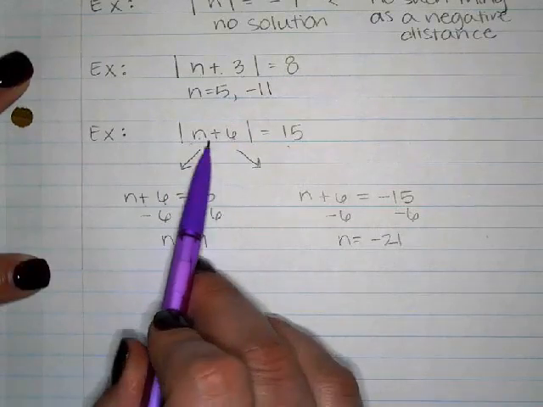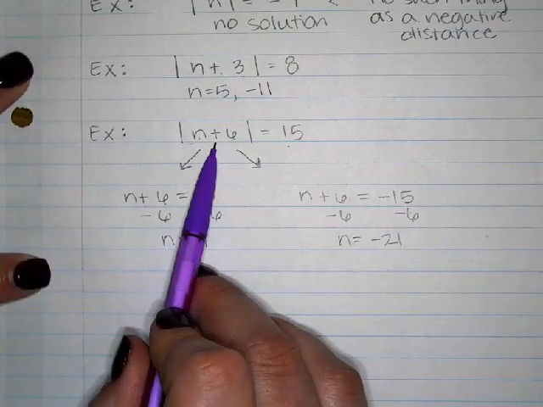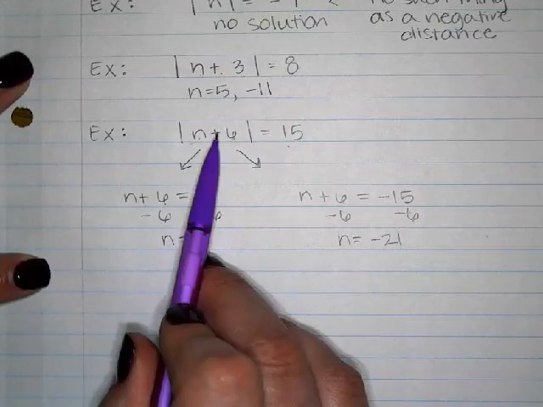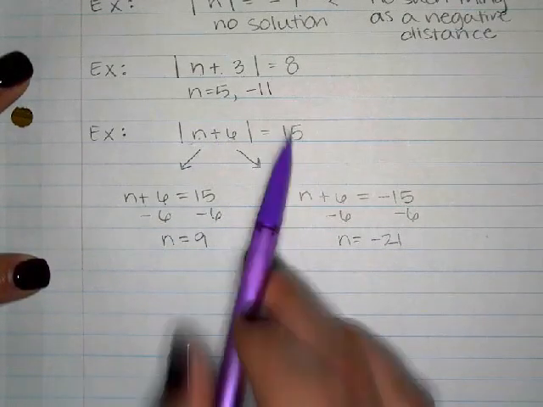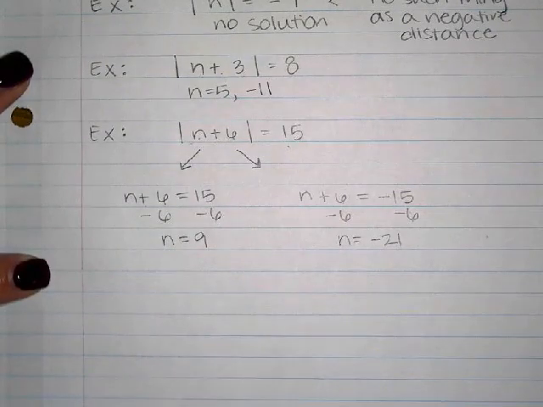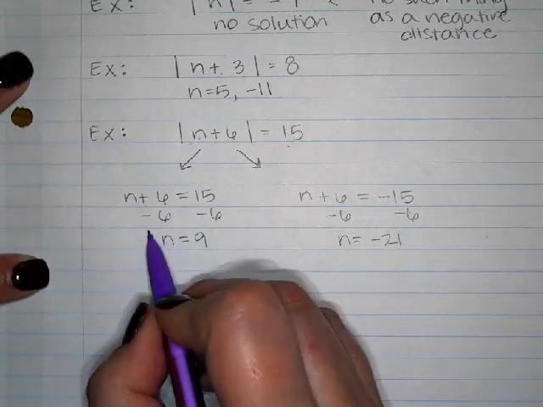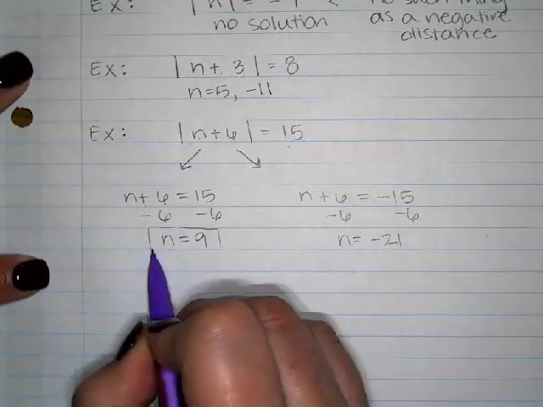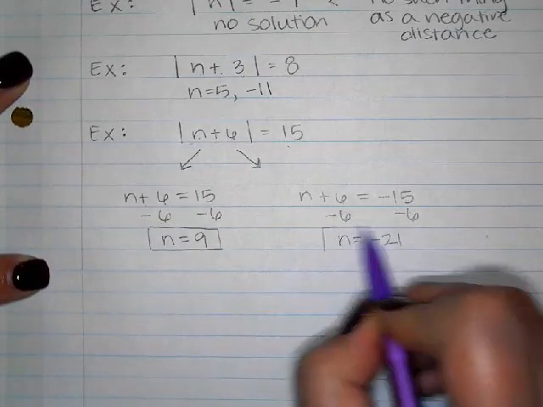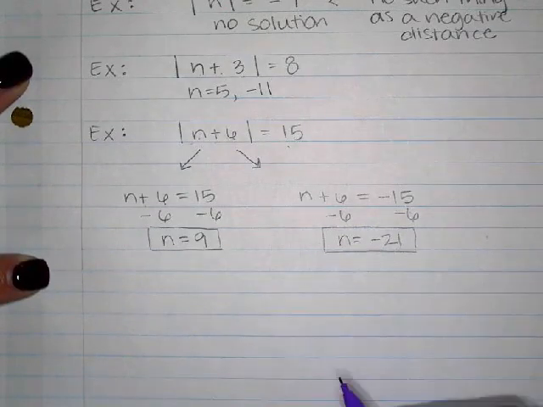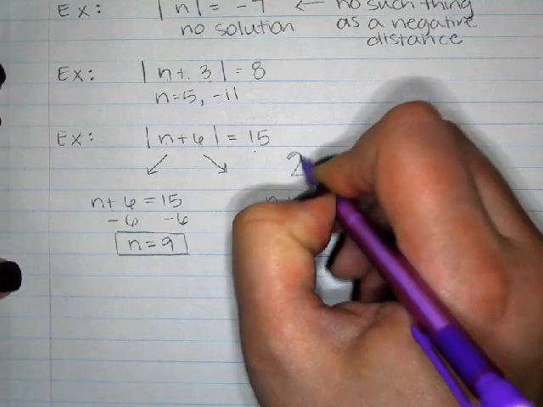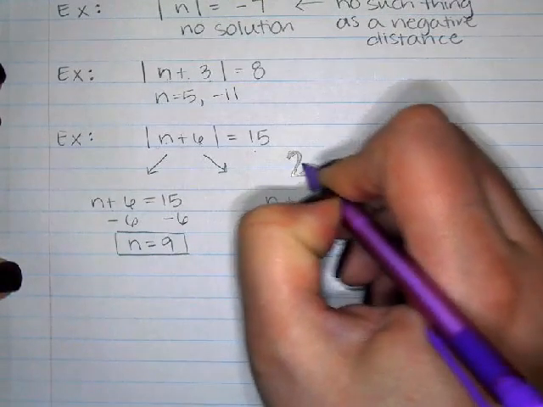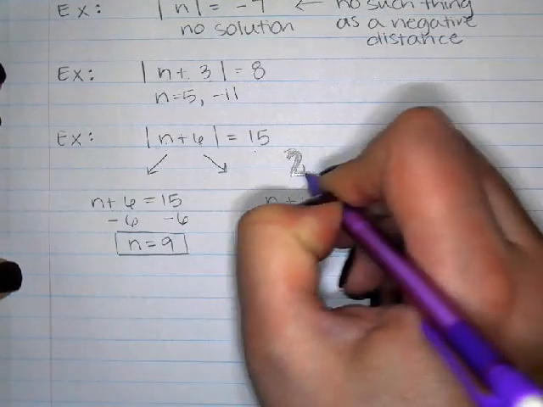Negative 15 is a distance of 15 spaces away from 0. Okay? How do your brains feel about that? Make sense? So the thing that we have to remember today when we solve absolute value equations is that there are always 2 equations.